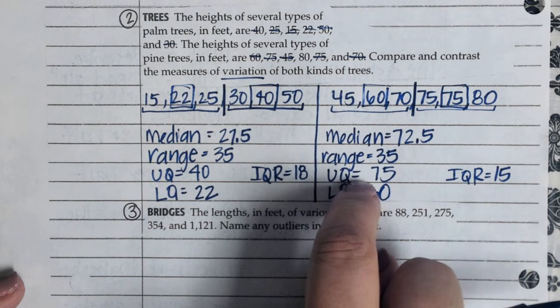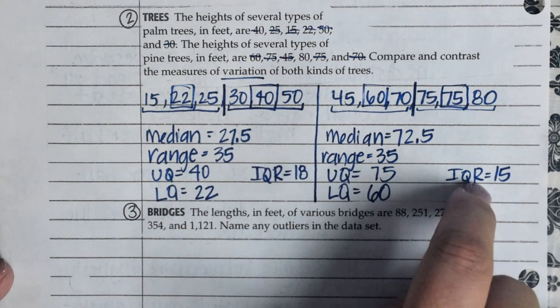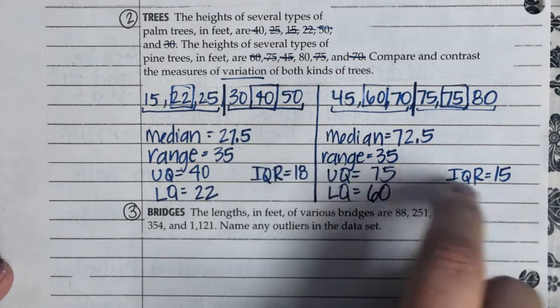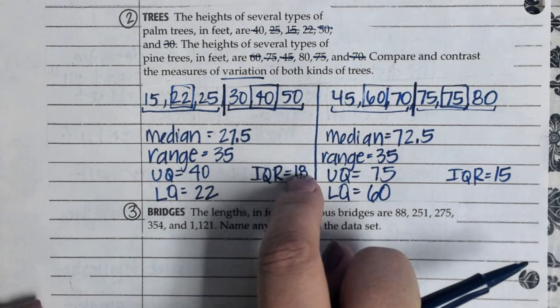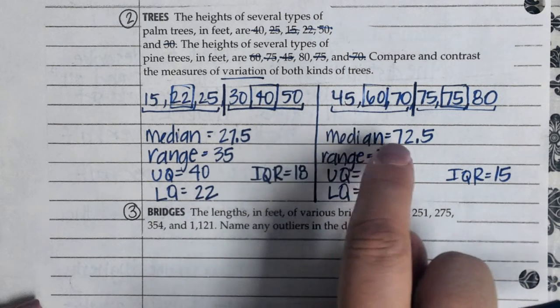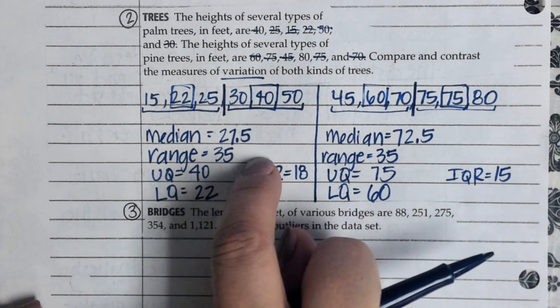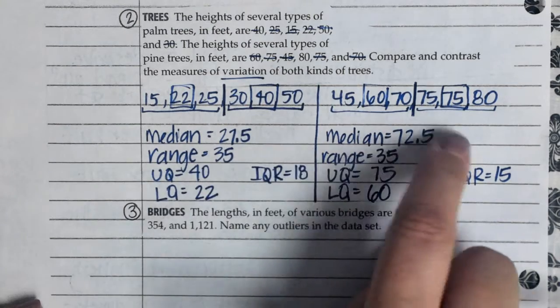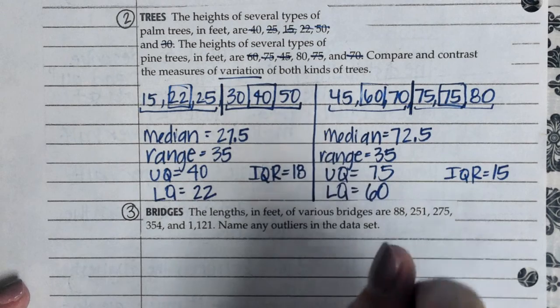Not just much taller. Look at this. My upper quartile is at 70. Lower quartile is at 60. But look at your interquartile range. Pretty similar, right? So there's not a whole lot of variation in the sizes. Look at your range. It's exactly the same. But you could say, in general, pine trees are much taller than palm trees. Okay?